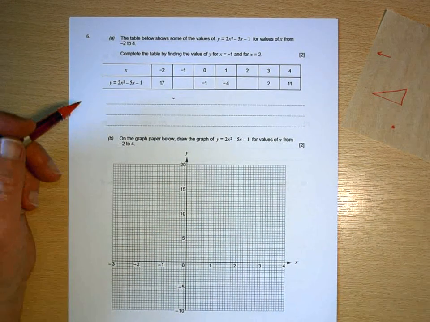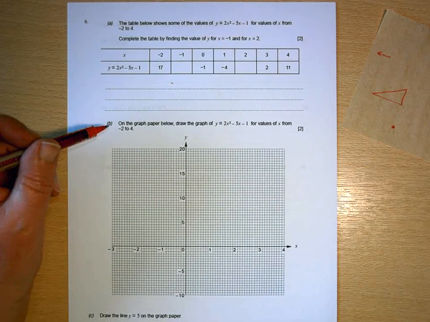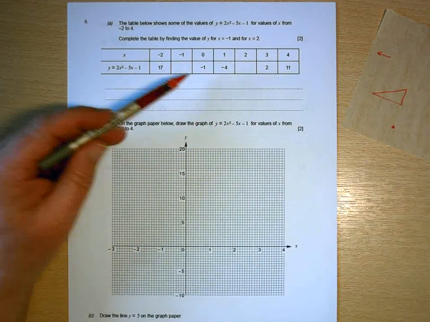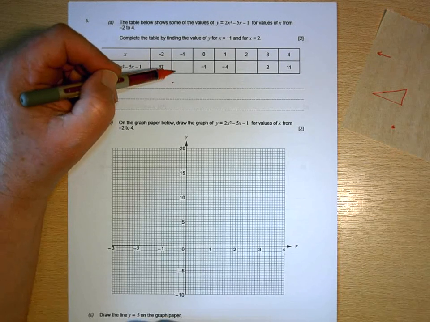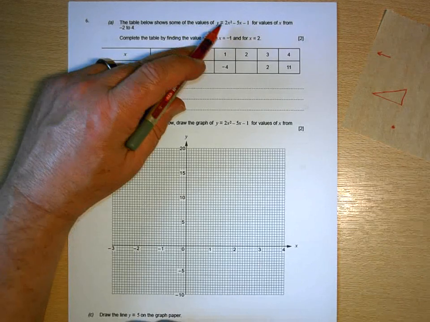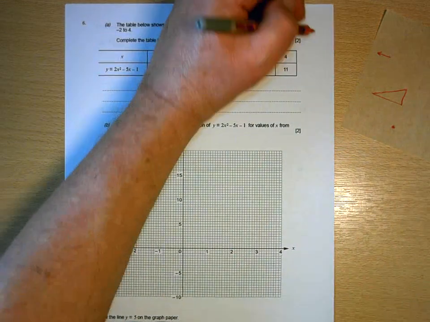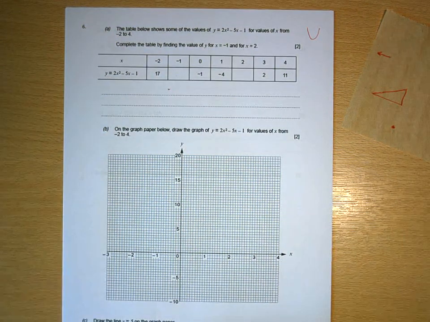Now when I went through this with you in class, what I suggested you did is before you work out what those points are, you plot the points that you're given, because that will give you a sense of whether or not when you calculate these you work them out correctly. Because y equals 2x squared minus 5x minus 1 should produce a smooth curve like that.